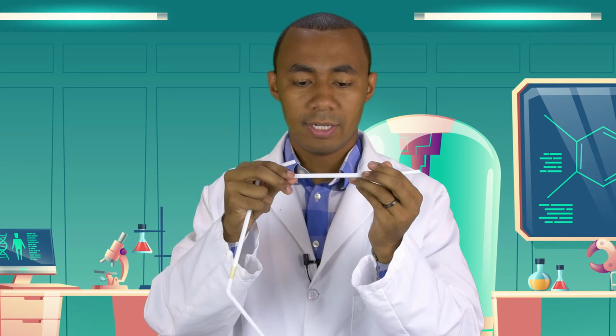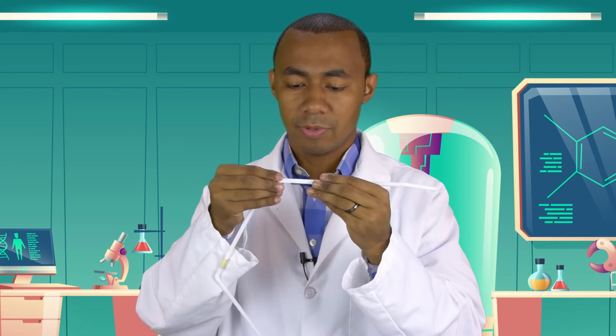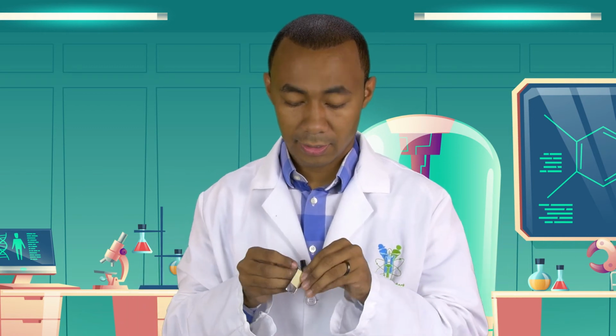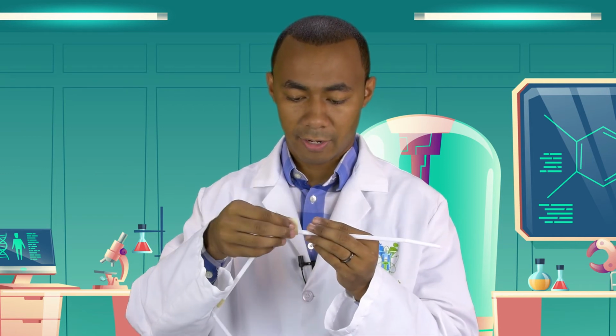Get the short one, stick it into the long part, right? The long piece, squeeze it together, push it in. There's number 2. Get the tape, take the tape off. We're gonna put the tape right at the crease there.